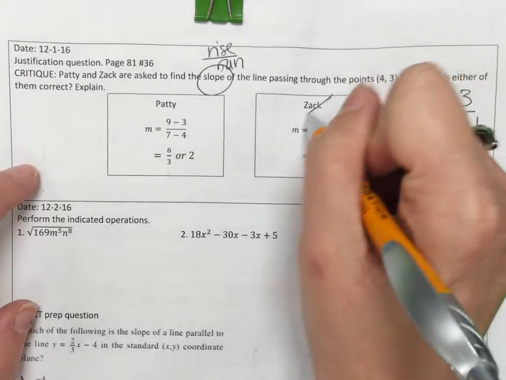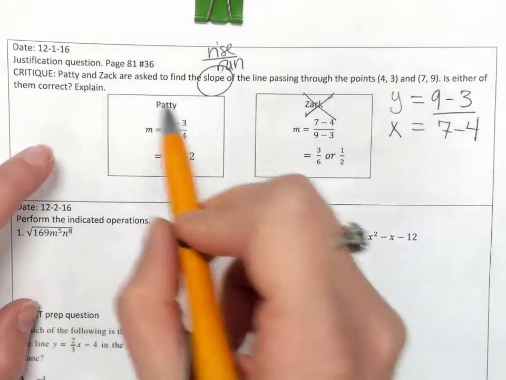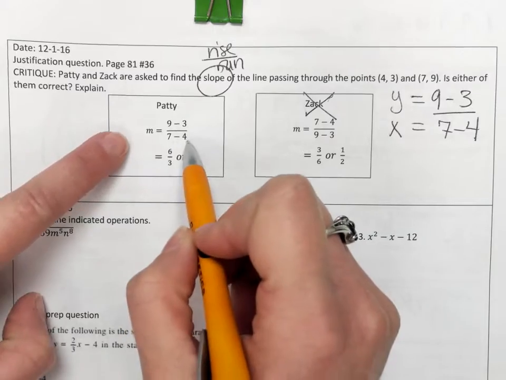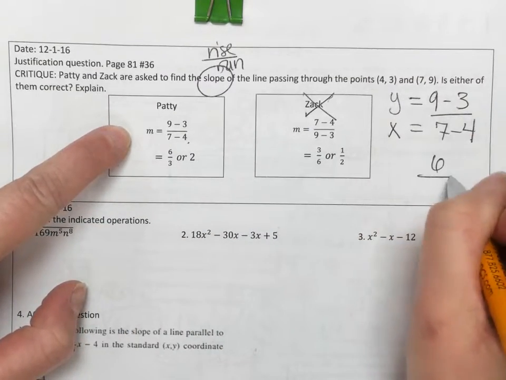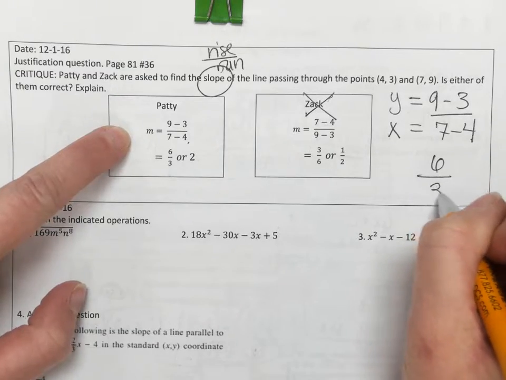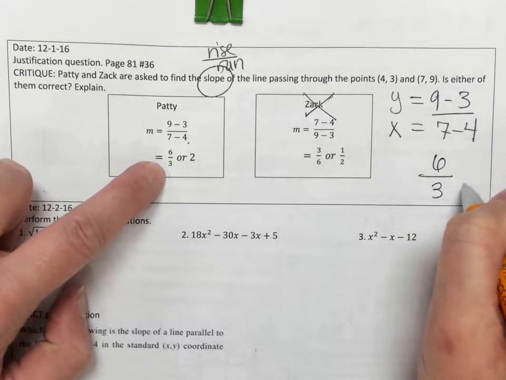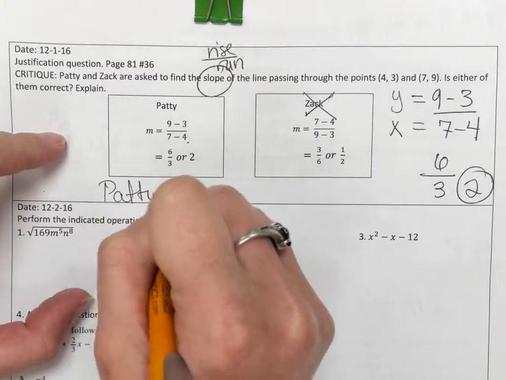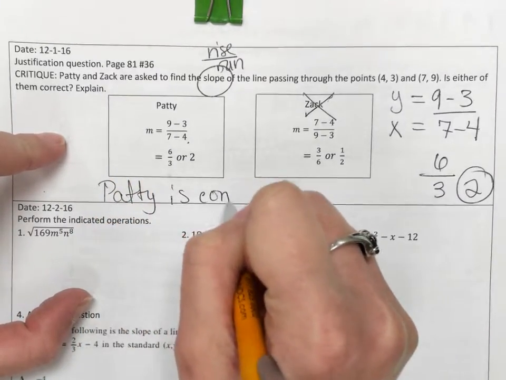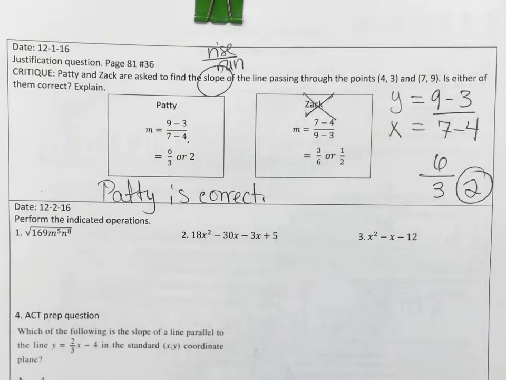So far Zach is not right. And let's see. So far Patty is right. Well, what's 9 minus 3? 6. And what's 7 minus 4? 3. Is she still right? Yep. And that's 2. So Patty is right. Good job, Patty. Woo! There you go. Y'all okay? That was it? Yeah, that's it.